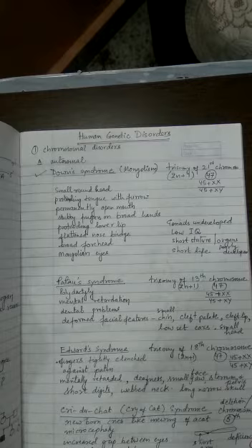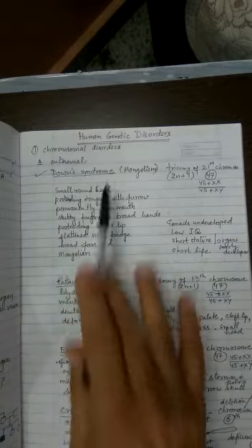So two types of disorders are possible: a disorder because of autosome number change, or the allosome number change. So the first one to study is Down syndrome. Okay, let's do one thing. Let's read quickly from the NCERT first, then we will do it from the notes.